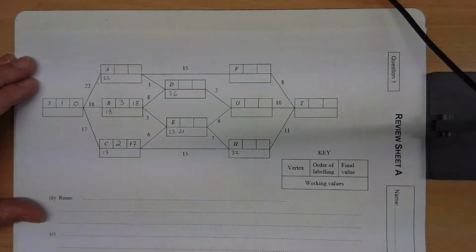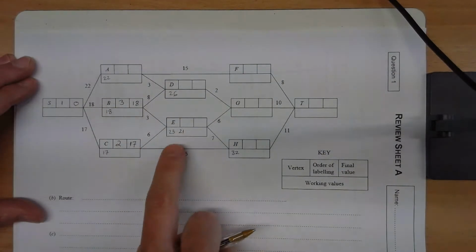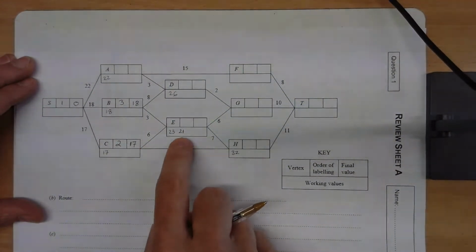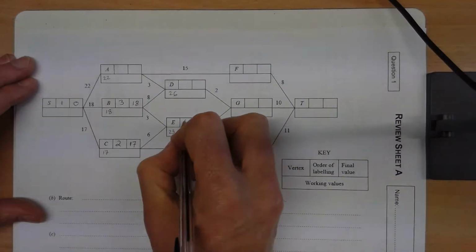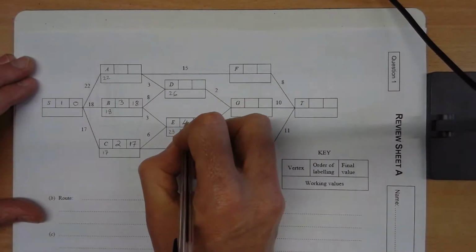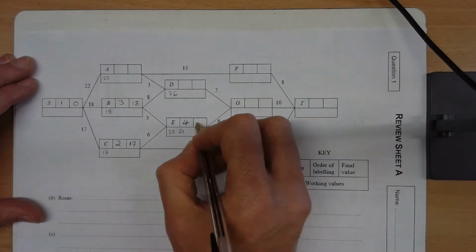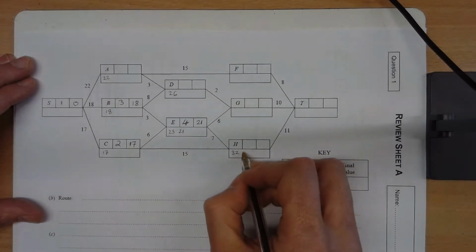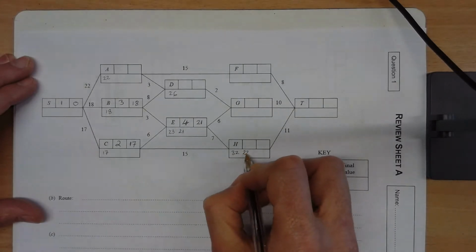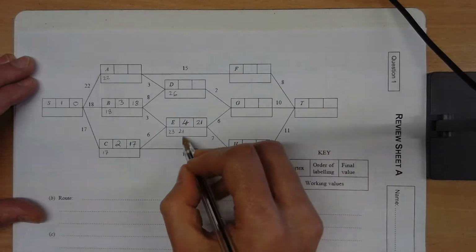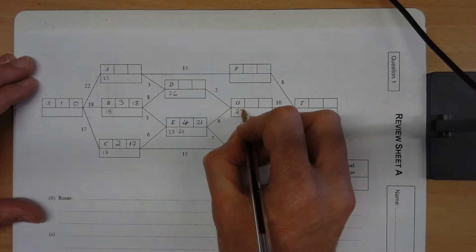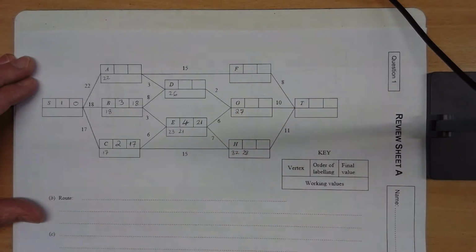Step back and look around. We've got a 22, a 26, a 21, and a 32. So this is the next one we're going to work with. This is number 4, the fourth thing we've done, and the distance there is 21. From there, we can go down there in 7. That takes us 28 there. That's better than we had before. Or get there in 6, which takes us to 27. So that's all the places we can go from E.